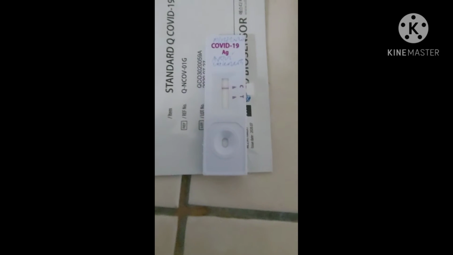Now there are 2 ways to interpret this result, which is different from the rapid antibody testing, which has 3 possible lines. In this case we have a C and a T. Now the C is the control. As usual, it shows that the test is functioning, that the sample that was taken is adequate, and that it is a correct test, right?